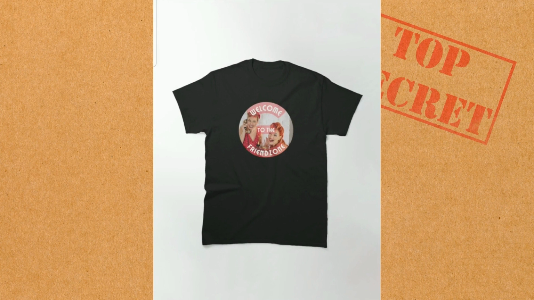This is a classic t-shirt, unisex, so both men and women can wear this. Now I went with a black background because the design is already light in color. So if I went with, say, a white or a cream, I thought the circular design and the colors would get lost in a light color. Hence the reason I chose a dark background, in this case black.